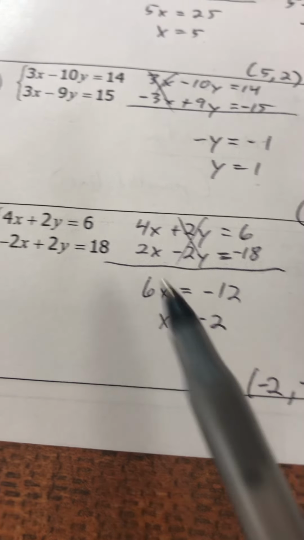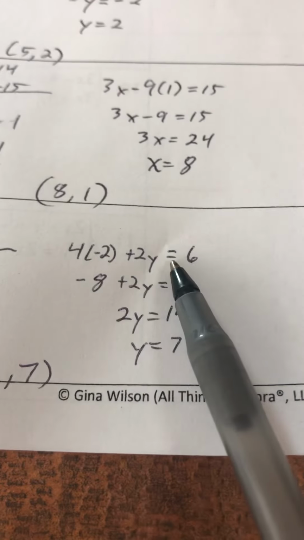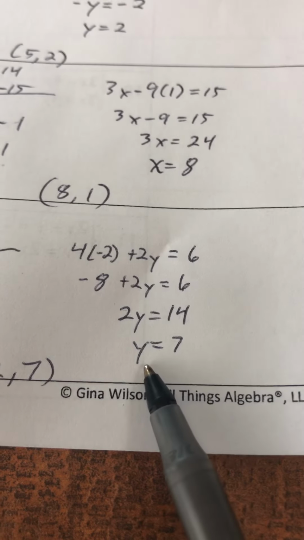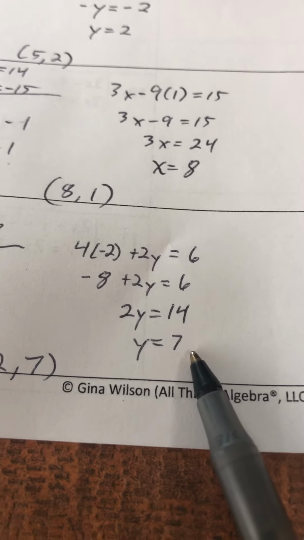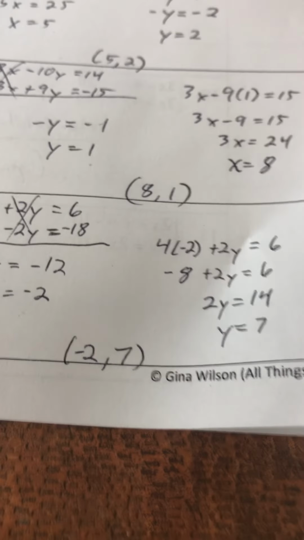I plug in that negative 2 for the x value. I chose the first one, it just looked easier to me. I worked the problem out, isolating the variable. Y equals 7, and I get negative 2 and 7.